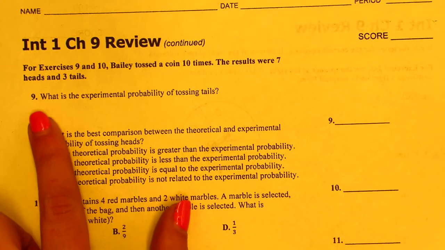Okay, let's go on to the back. Back says 9, what's the probability of tossing tails?